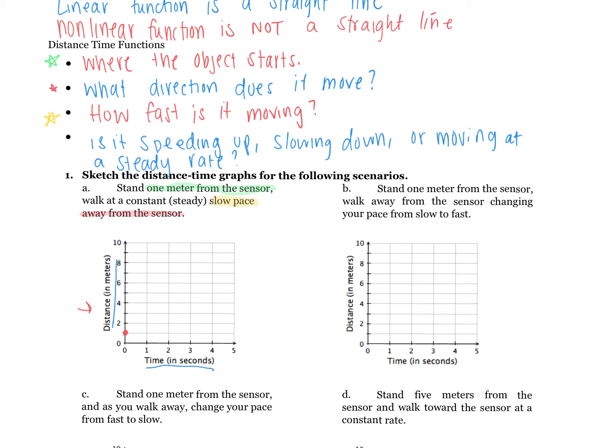And then the last question I would be asking myself is it speeding up, slowing down, or moving at a steady rate? Okay, and I'm going to highlight the word steady here. Okay, so we have all the information we need.